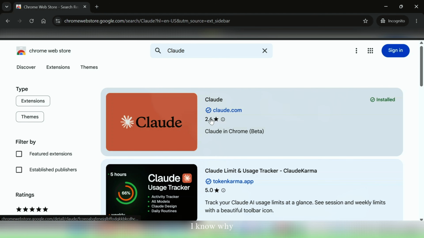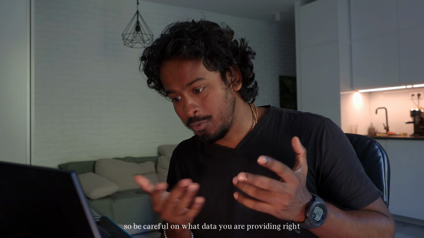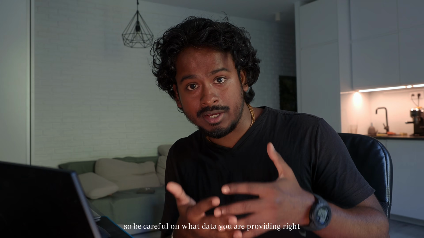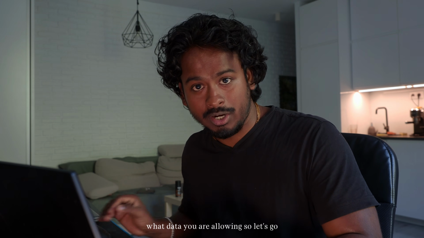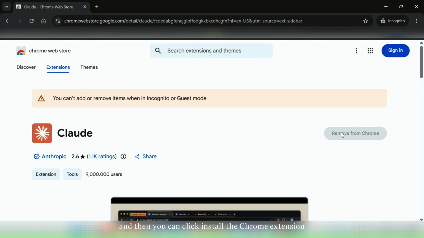And you go in, it has a 2.6 review rating. I know why. Most of the reviews are because it is not free. And sometimes, yes, sometimes it makes mistakes. So be careful on what data you are providing, right? What data you are allowing. So let's go. All right, so here we go. And then you can click install the Chrome extension.